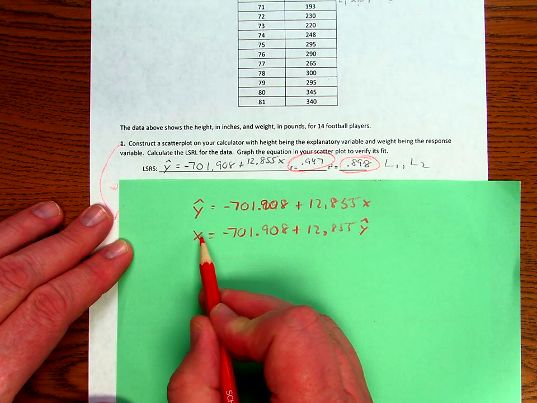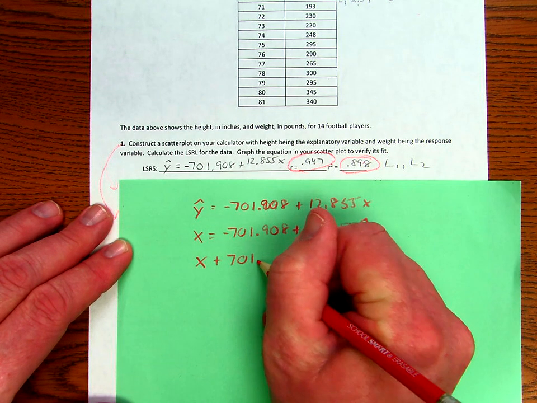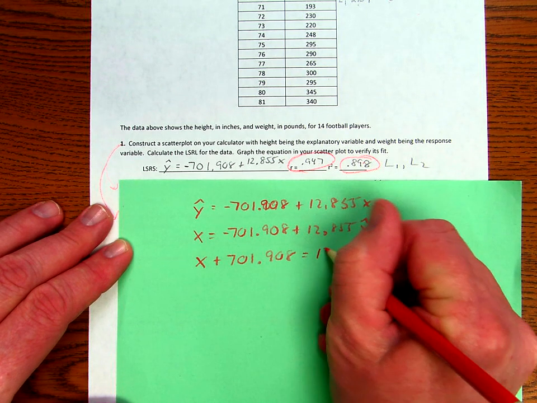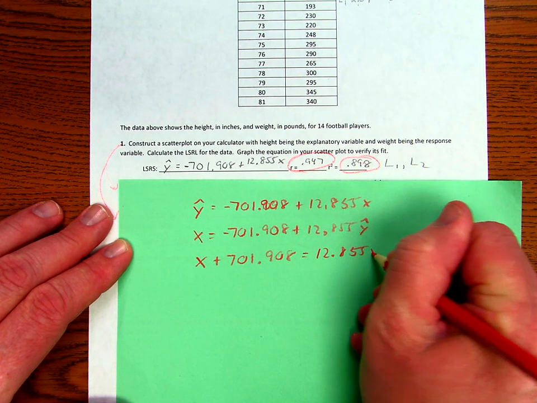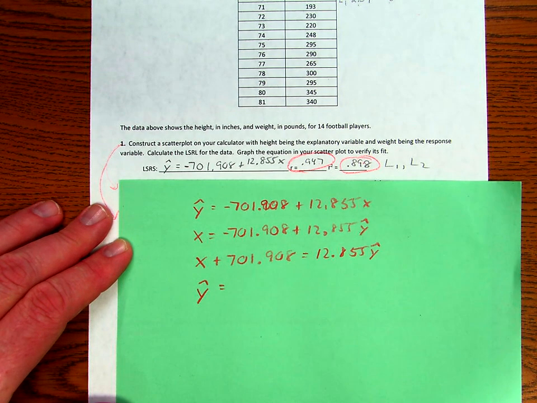So that's over there. So the x plus 701.908 equal to 12.855 y hat. I'll switch sides of the equals and I'll divide through by the 12.855 number.